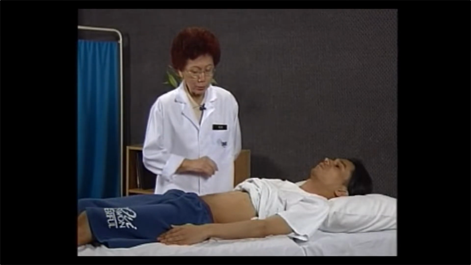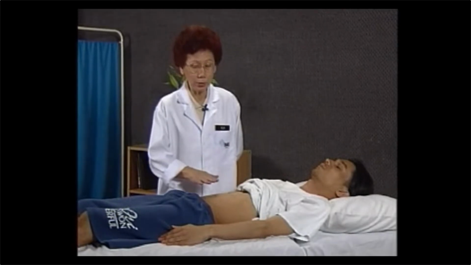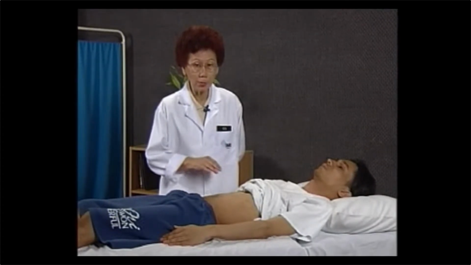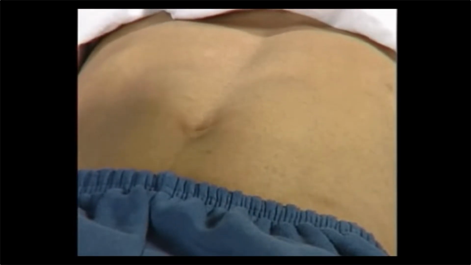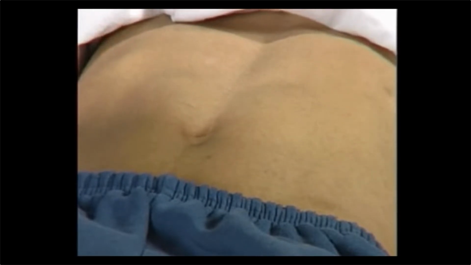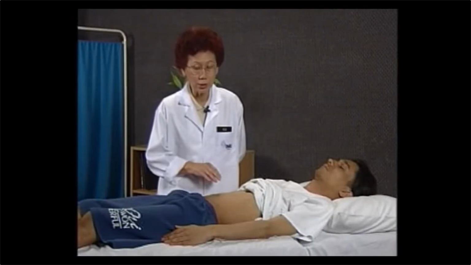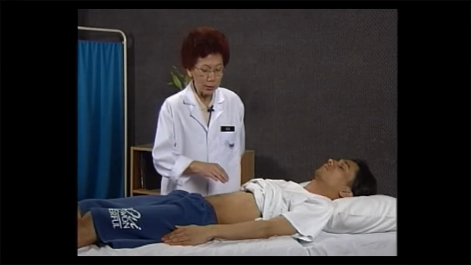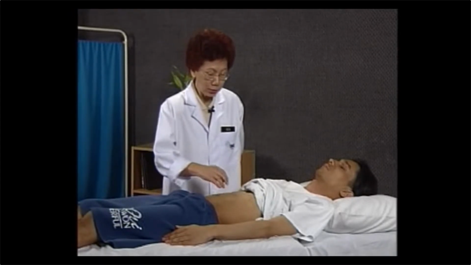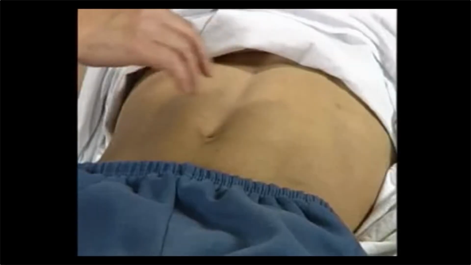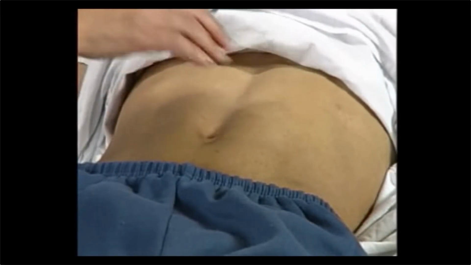Now, the next thing we want to observe is to see whether the abdomen moves with respiration, which normally it does, okay? For example, now we can get the patient to breathe quietly in and out. We can see the abdomen moving with respiration. And the next thing is we will have to look for visible peristalsis. Now, peristalsis is normally not visible, but in certain conditions, peristalsis can be visible, for example, in intestinal obstruction. So you can see the gut moving underneath the abdominal muscle if you are patient enough to watch for it.